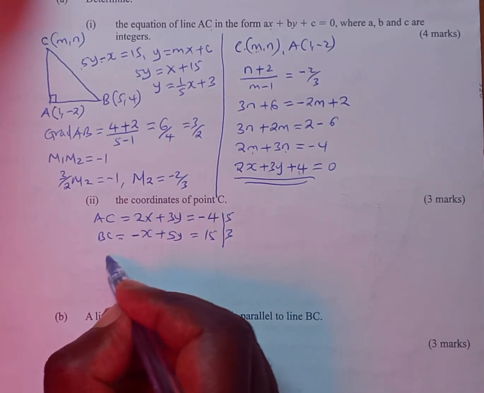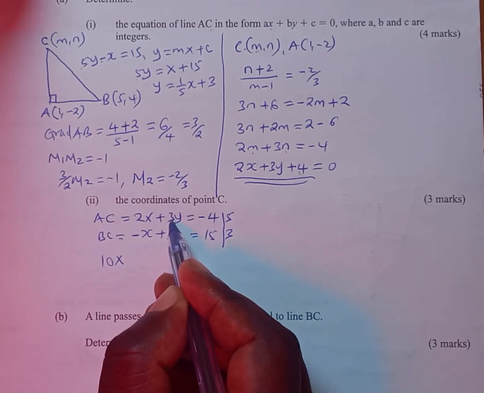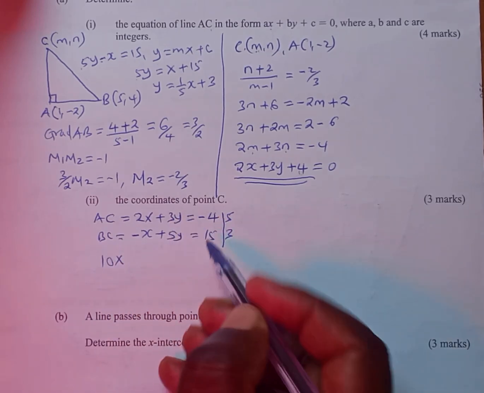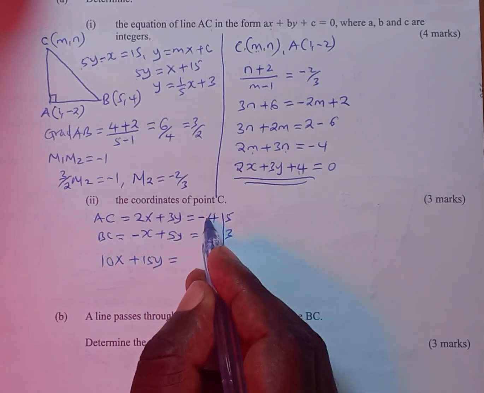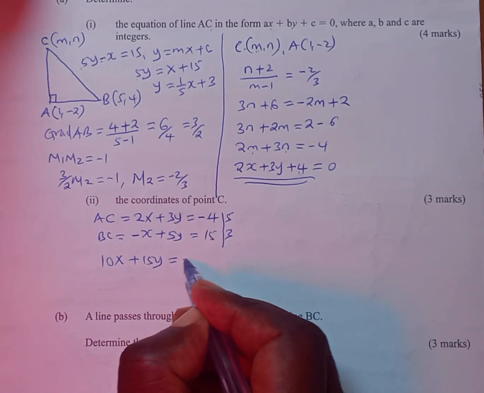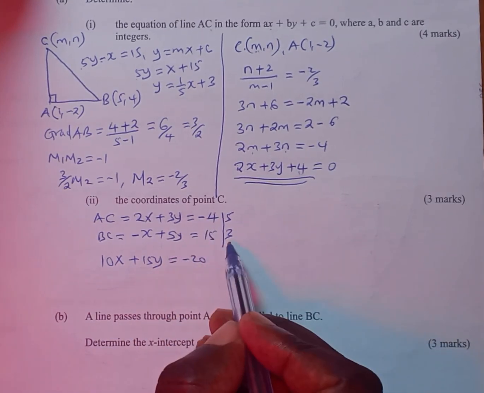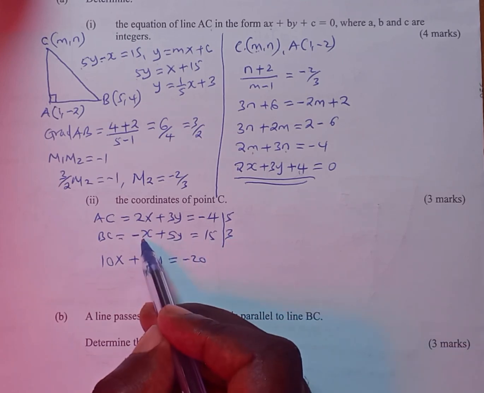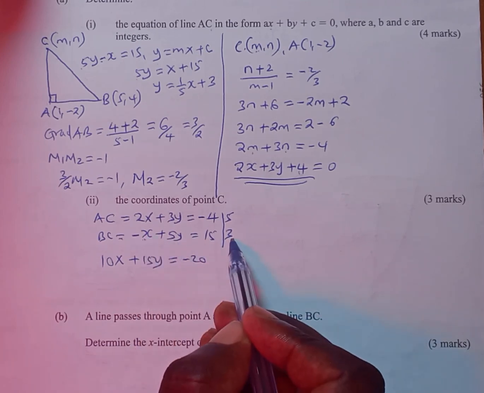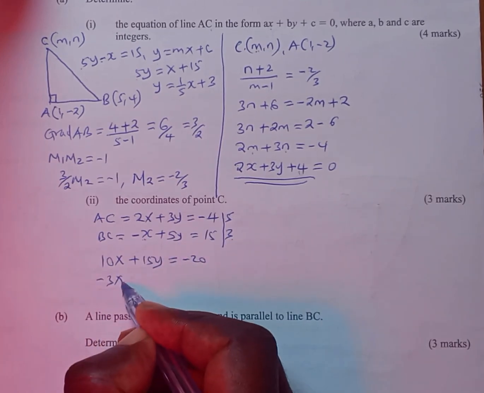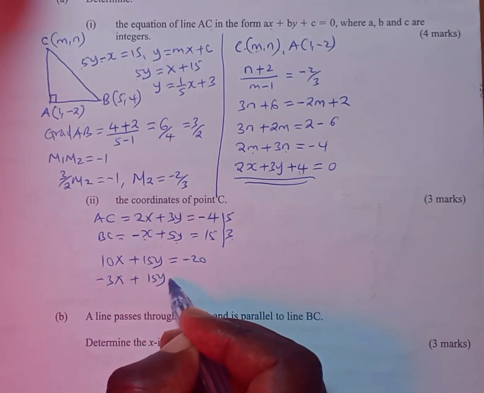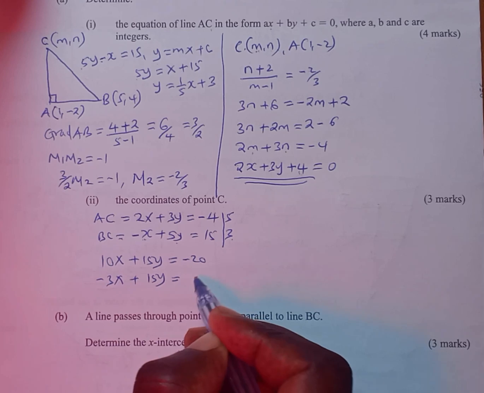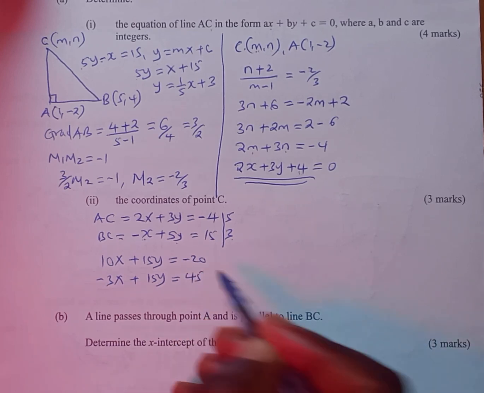5 times 2x, you get 10x. 3y times 5, you get plus 15y, being equal to -4 times 5, which is -20. Equation 2, we have -x times 3, you get -3x, plus 5y times 3, you get 15y, and this becomes equal to 45.